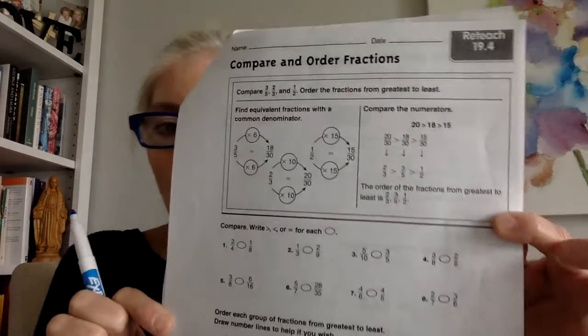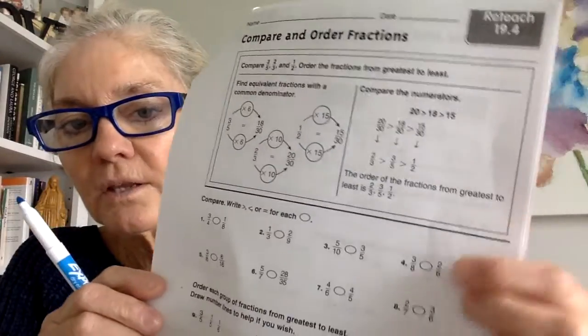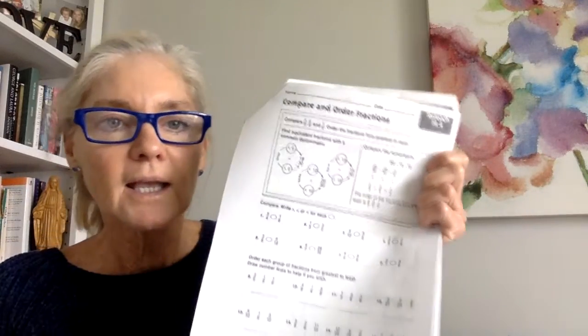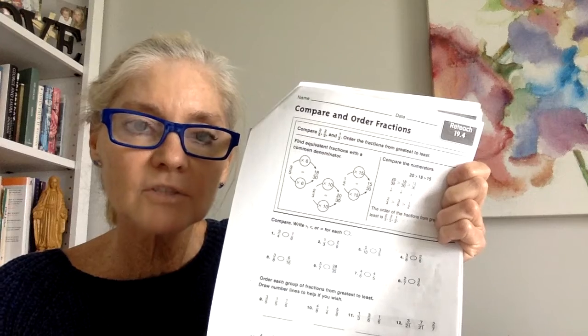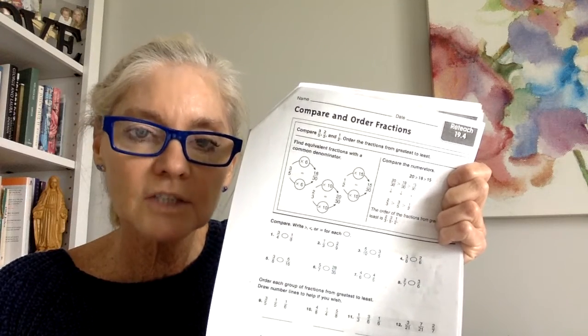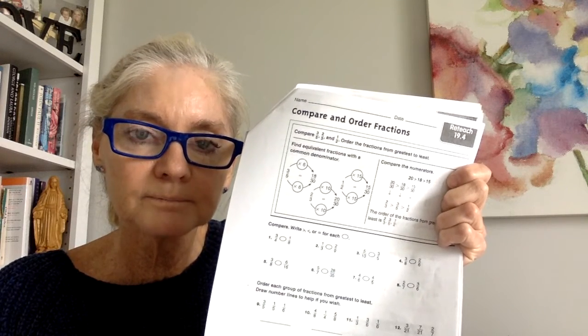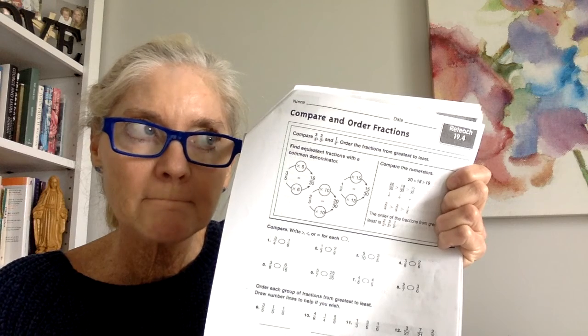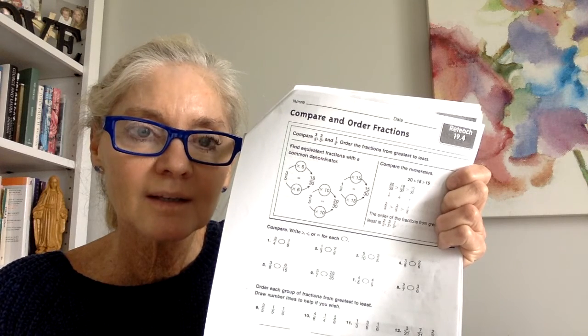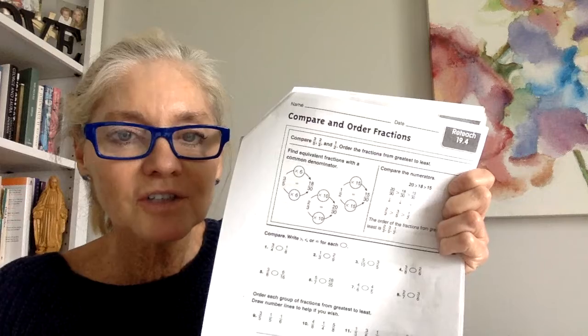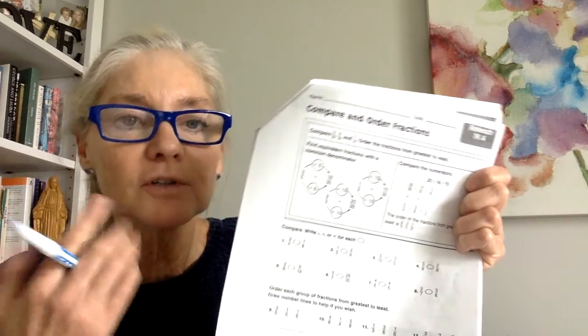They give you a little bit of an explanation right here, and that's fine. You can use that if it makes perfect sense to you, or you can use my explanation if it's a little bit easier.